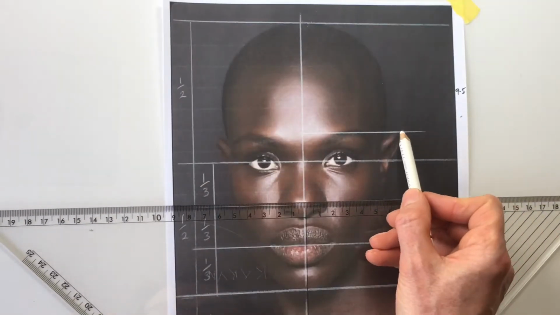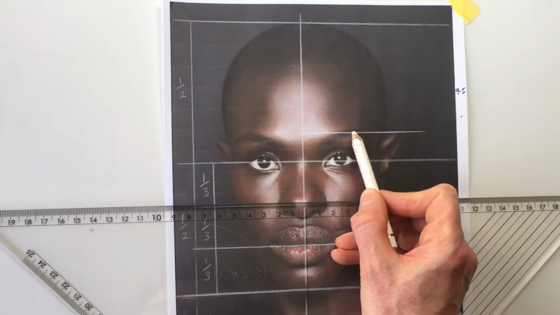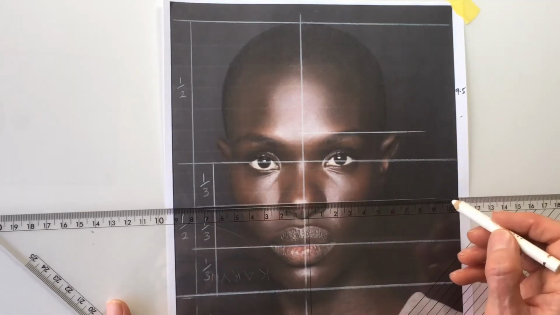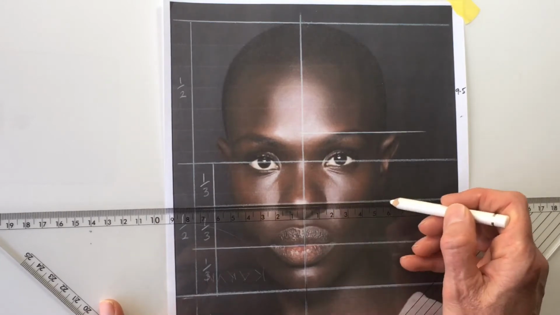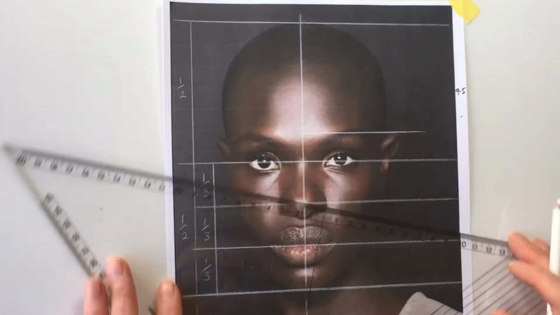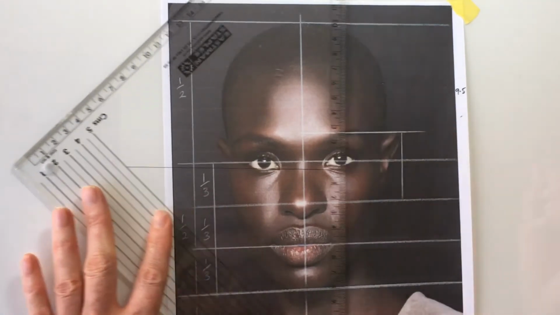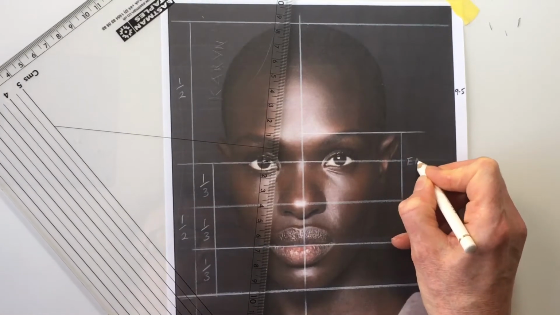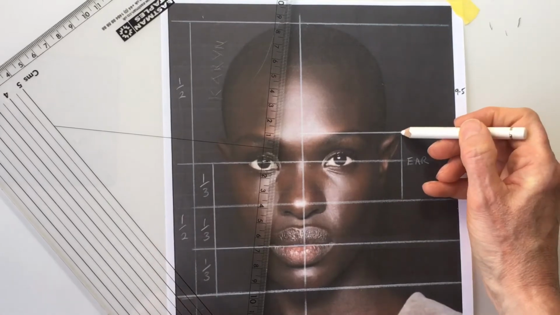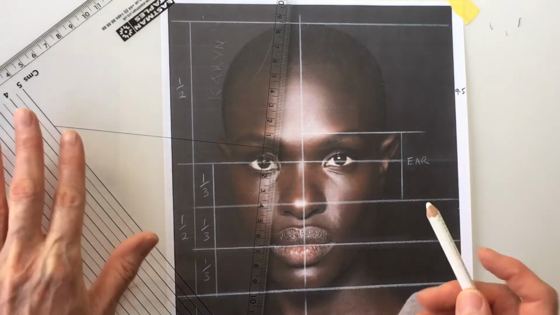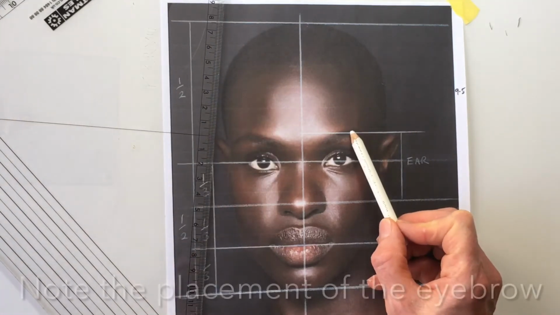Okay, so I'm noting that the ear is the height of the eyebrow, give or take, and the bottom of the ear is give or take the center of the nose here. Write that in. So noting where to position the ear from the eyebrow down. And then another thing worth noting is where does the eyebrow fit?